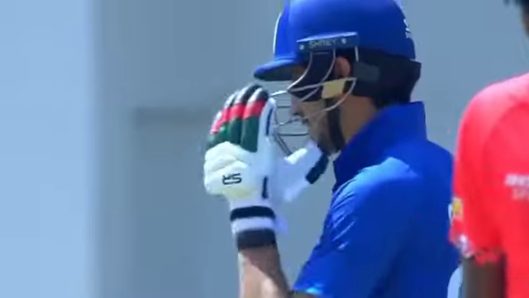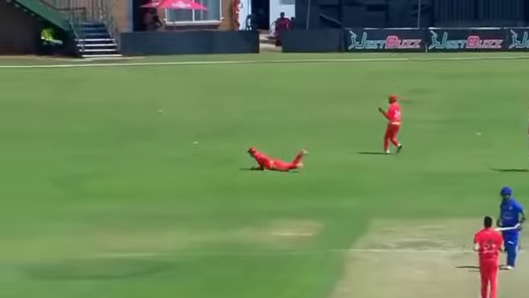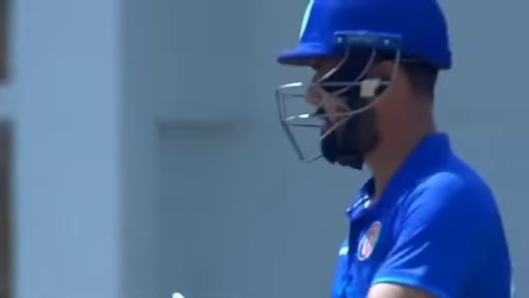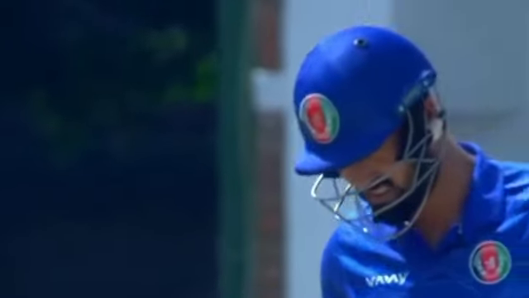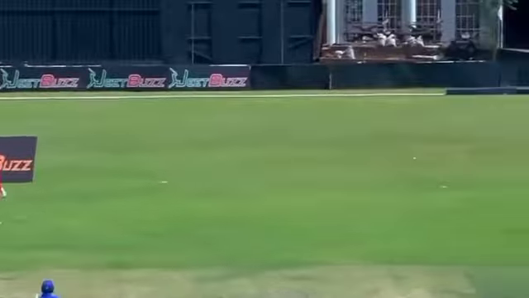Good bounce straight away on the right spot. Age is found, it's going fine. Should be first boundary for Abdul Malik. Up the inside edge. Up the inside edge for another boundary. Two streaky boundaries from the blade of Abdul Malik.